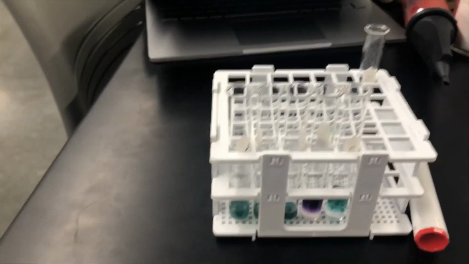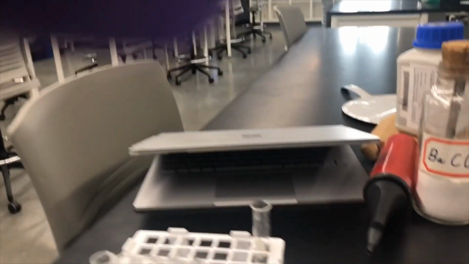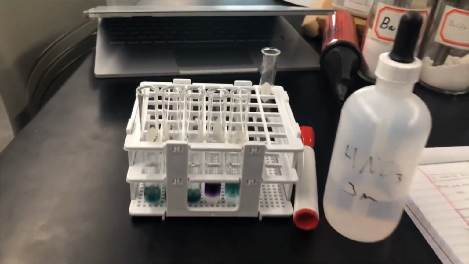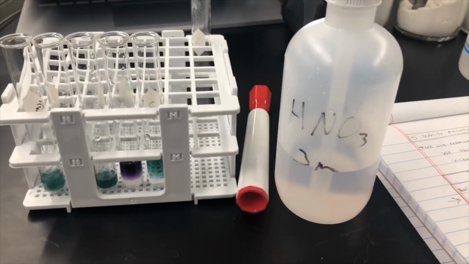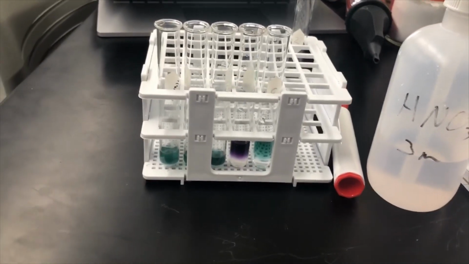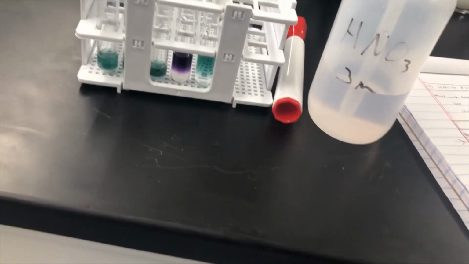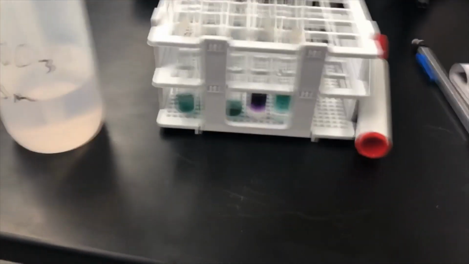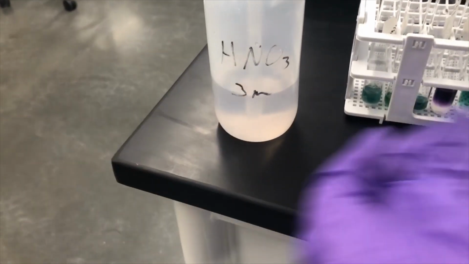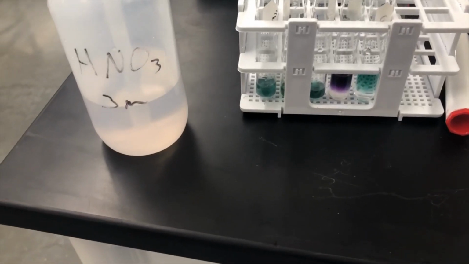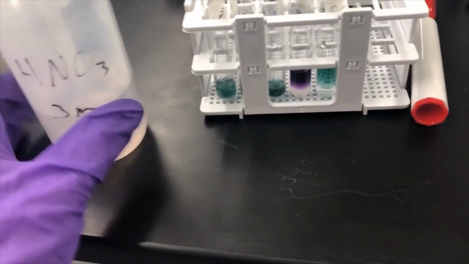So the next part of this experiment has us add 3 molar nitric acid. And so we're going to add it until the solution becomes acidic. So when it's acidic, we're going to be looking for that red color. All of these solutions will eventually turn red because the universal indicator is in there. And this is a very strong acid, so eventually they'll all become acidic. But what we're actually looking for is some fizzing.